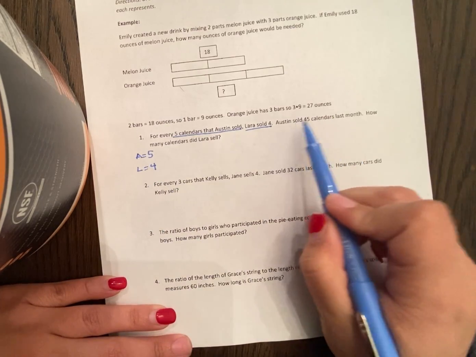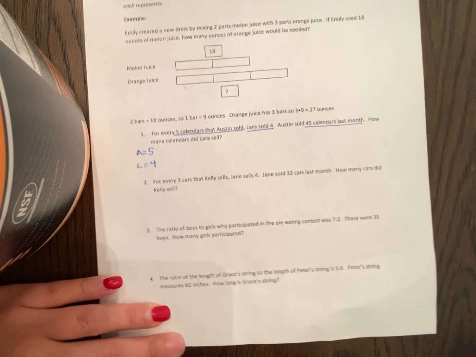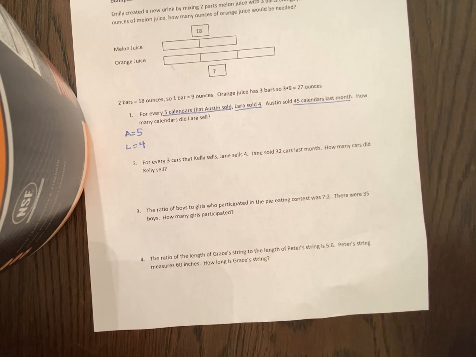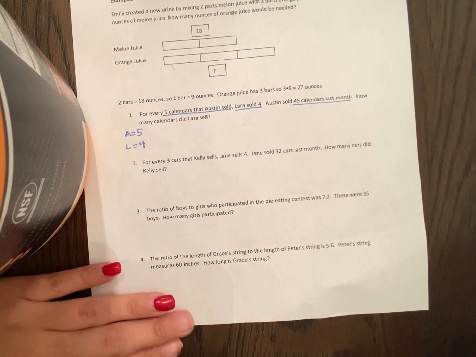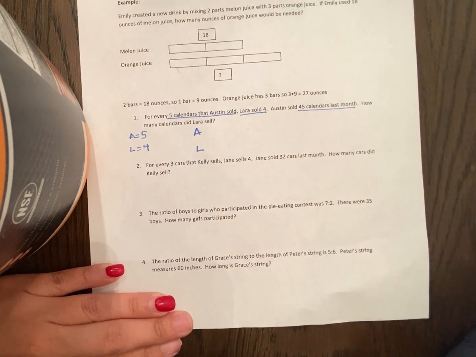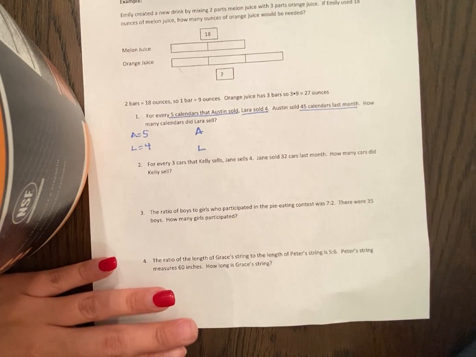Then it says Austin sold 45 calendars last month. How many calendars did Laura sell? To figure that out, we're going to use a tape diagram. The first thing we're going to do is rewrite an A and an L: A for Austin, L for Laura.